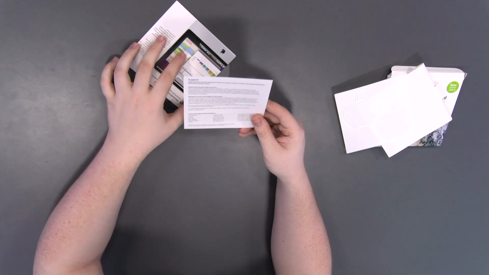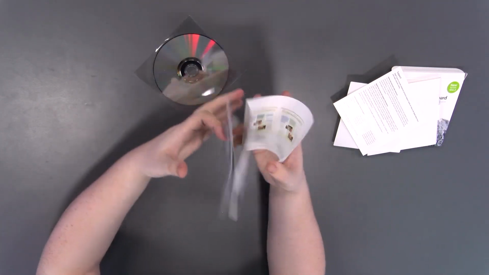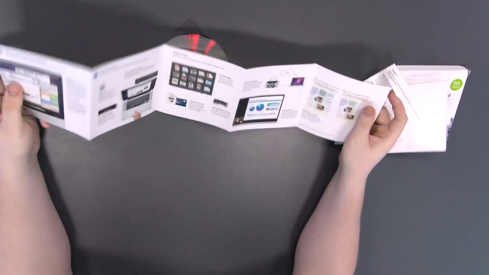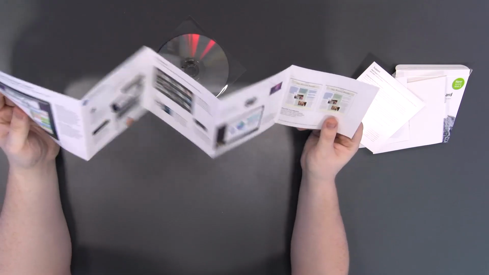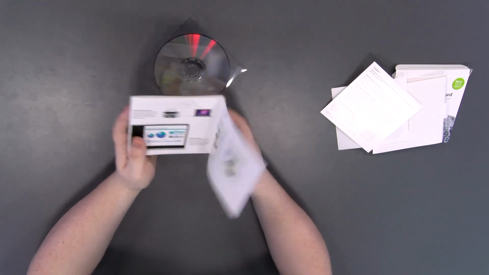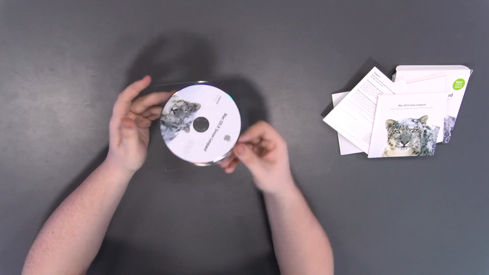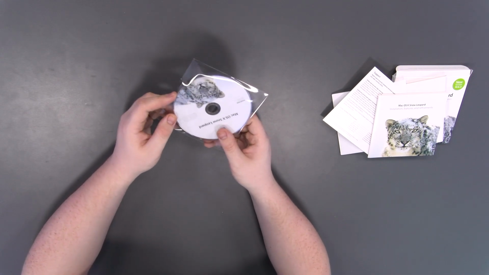We have just your blah, blah, blah, blah. This manual's, oh, it's a folding manual. I hate these. These suck. No one ever goes, gee, I want to read through this by going like this. It's stupid. It's just a cost-cutting measure so they don't have to pay for staples. And we have a single DVD for it.